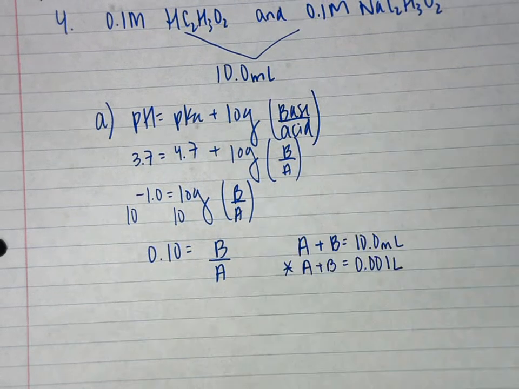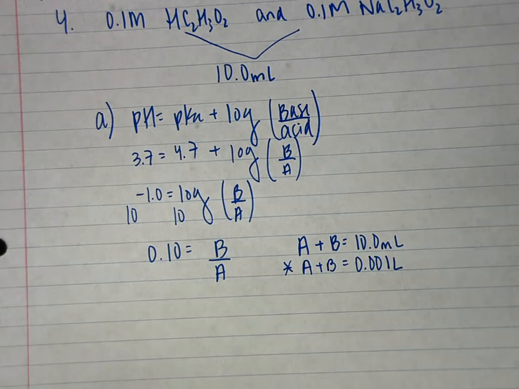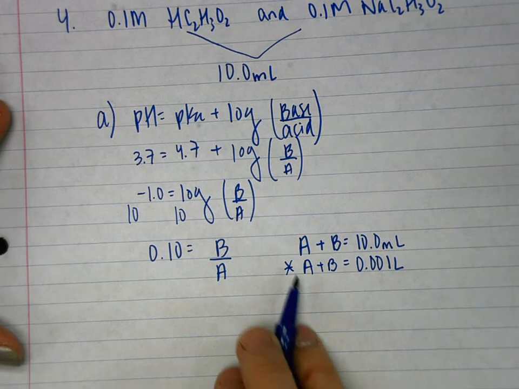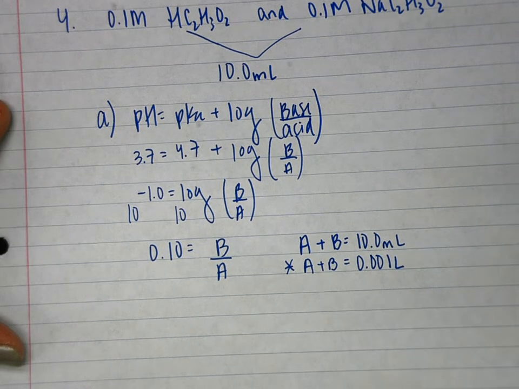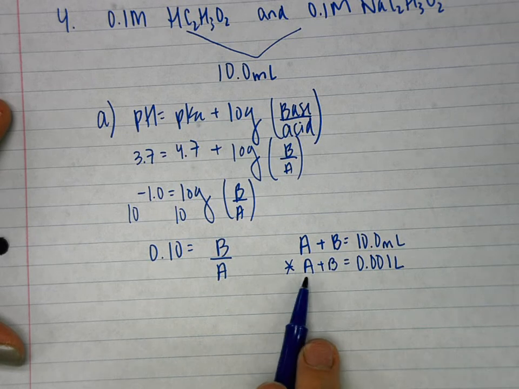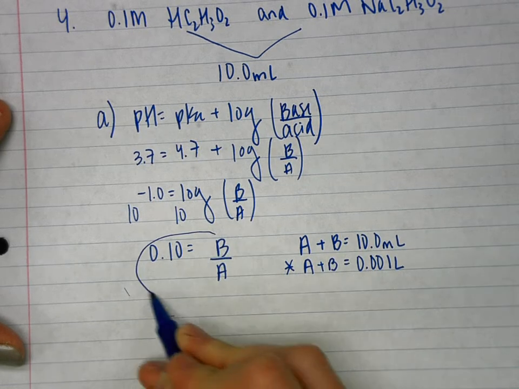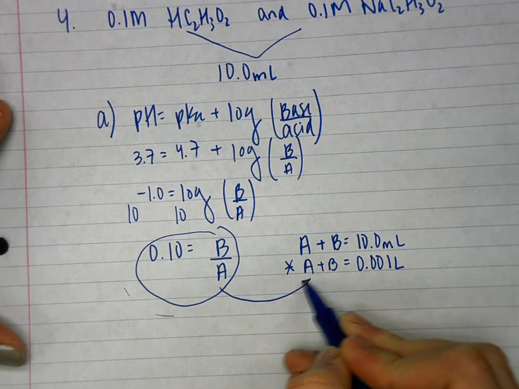This is the one that we need to focus on because we're dealing with concentration. So, right, knowing this, you can substitute and figure out what we have. So we know that A plus B must equal 0.01 liters. So I'm going to use this equation and substitute it in here, okay?